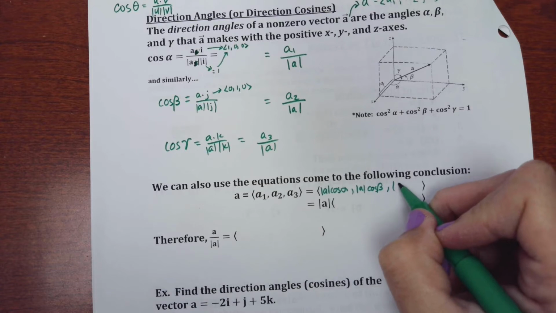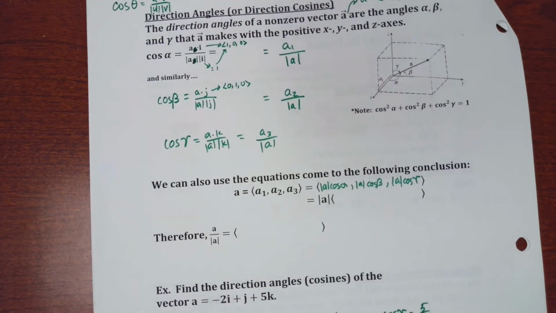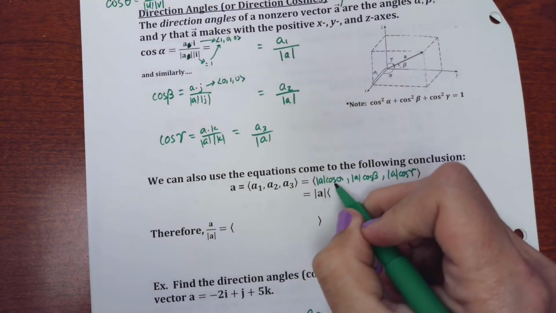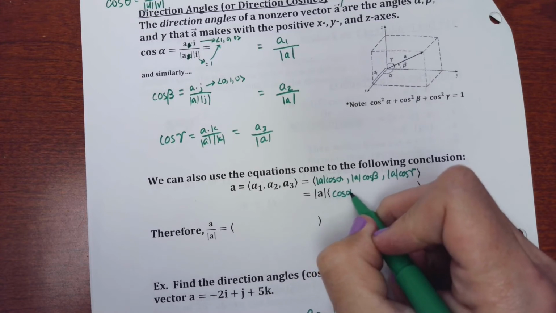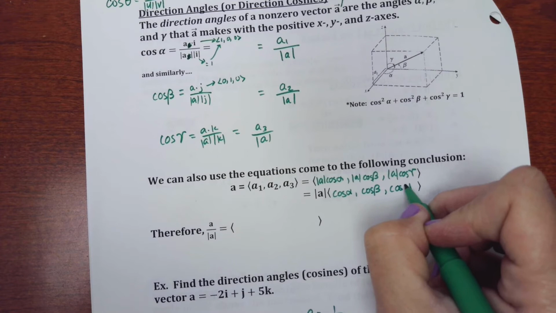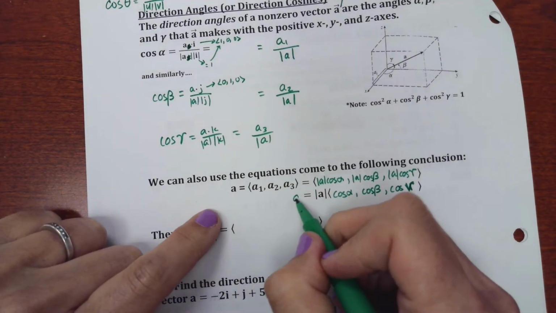And similarly, magnitude of A, cosine gamma. All right, so just rearranging those three things right there, and then pulling out the magnitude. And so I have cosine alpha, cosine beta, and cosine gamma. I can't draw gamma. Well, whatever. That says gamma there. All right, so now this is all equal to A, right?